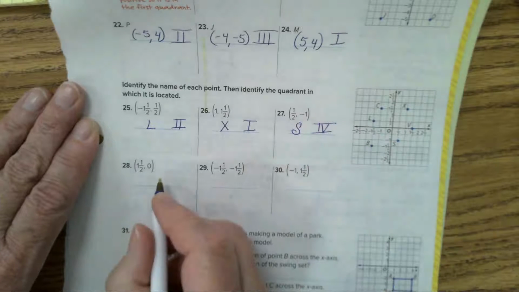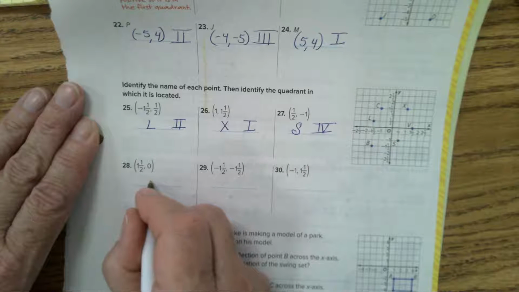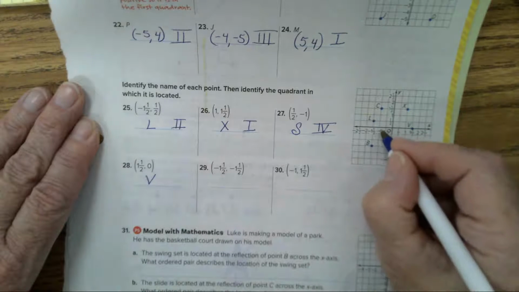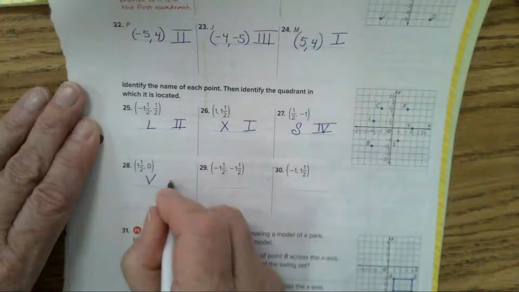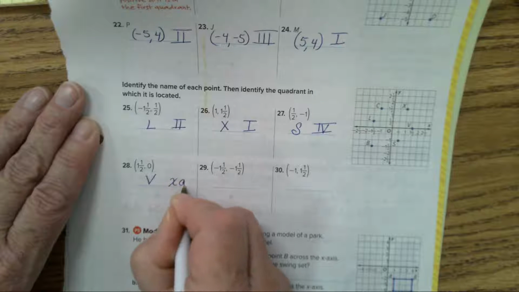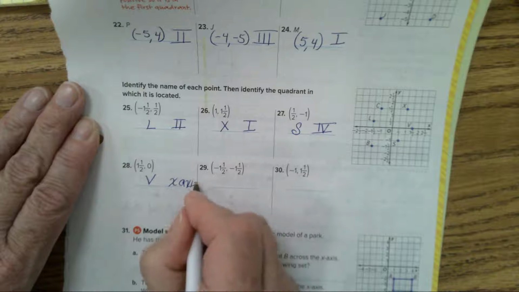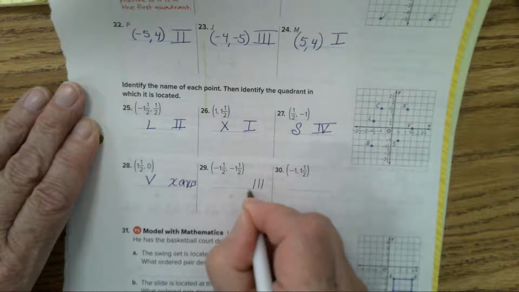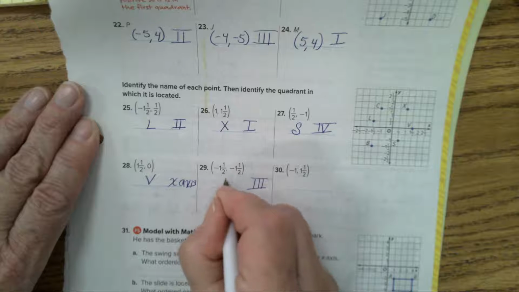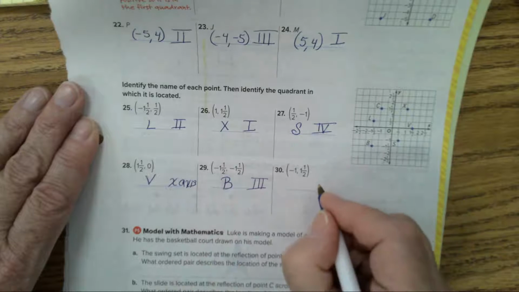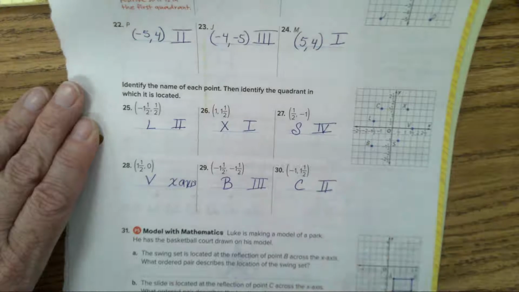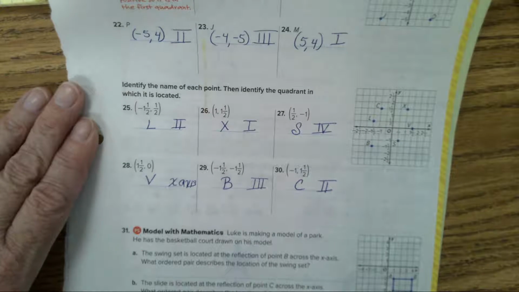Number 28, here it's point V, and it's on the x-axis, or none. They put none in the book, but it's the x-axis. This one, I know it's quadrant 3. It's negative, and it's point B. And this one is point C, and it's quadrant 2. Any questions? All right, number 31.